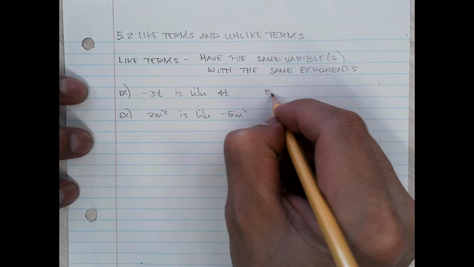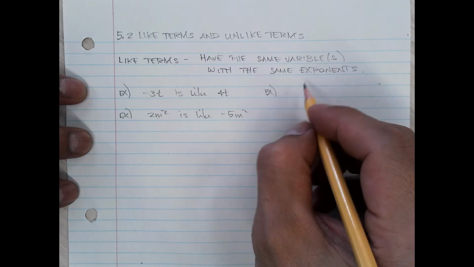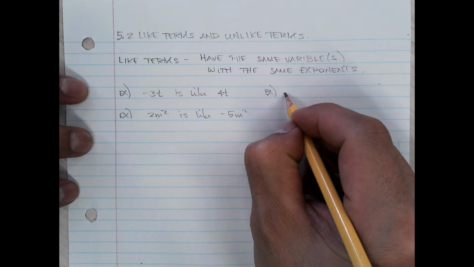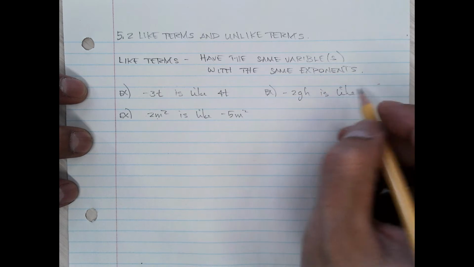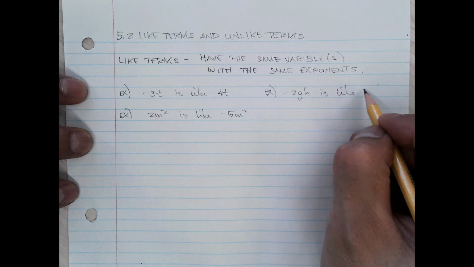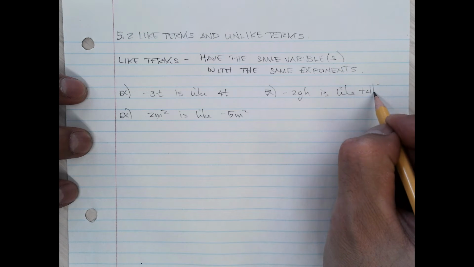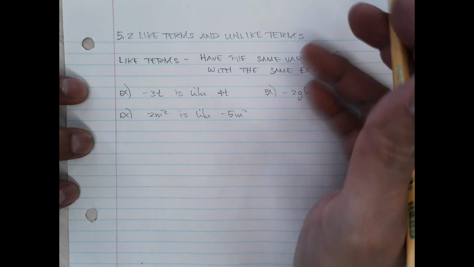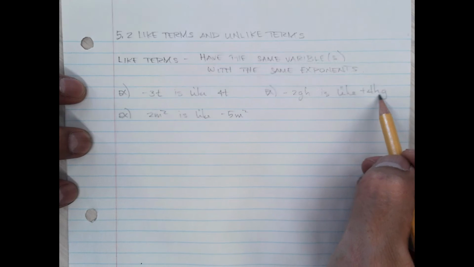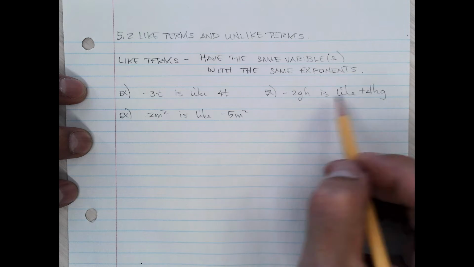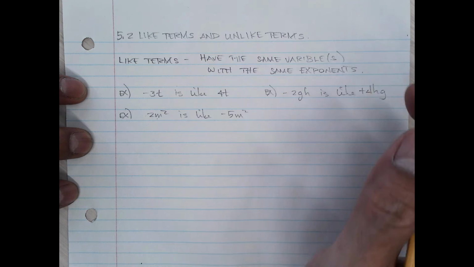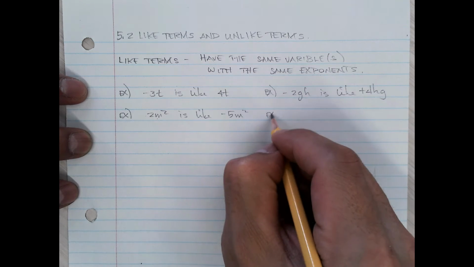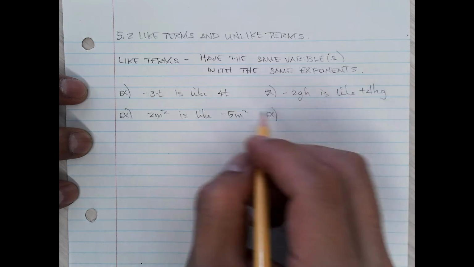Maybe the last example is this one that I actually have in your notes: 2gh is like positive 4hg. Notice that this one is gh and this one is hg. It doesn't really matter what order they're in. They both use the same variables h and g, and both have exponents of 1, so they're like terms.